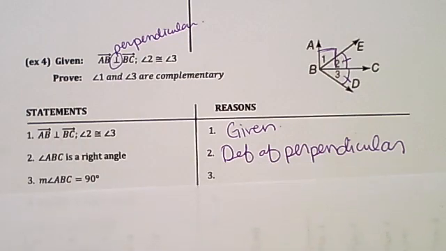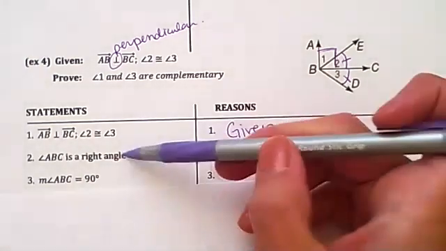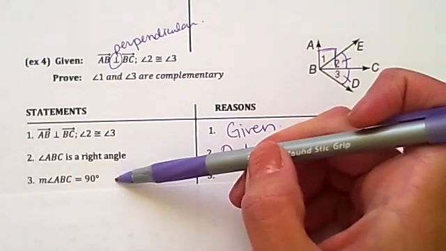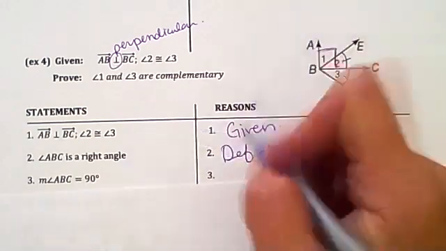Next, they're saying that the measure of angle ABC is equal to 90. So how do I know that ABC is equal to 90? Well, isn't that the definition of a right angle? If I told you that's a right angle, wouldn't you then know that it's equal to 90? So that's what this one is, definition of right angle.